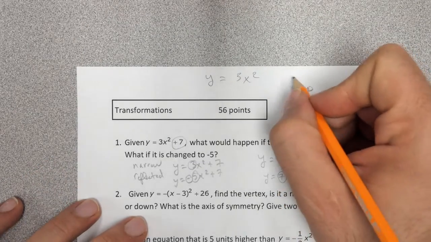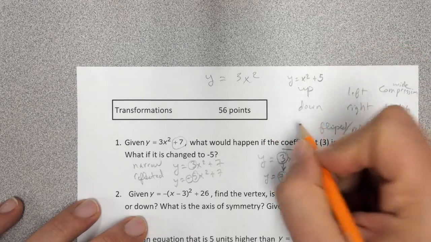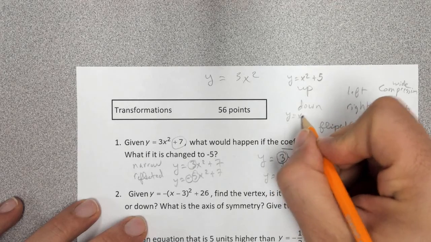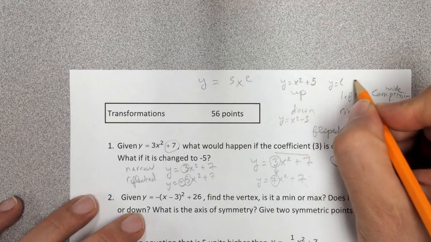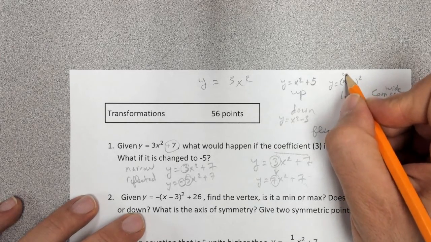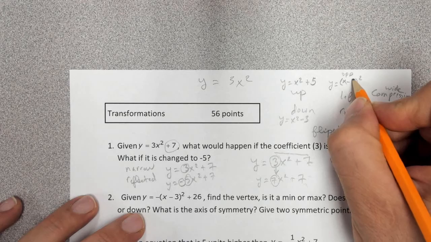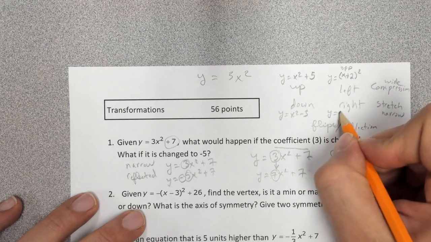Okay? When something moves up, you add at the end. When something moves down, you subtract at the end. When something moves left, you need a parentheses. And this is opposite. So plus actually goes left, and minus actually goes right.